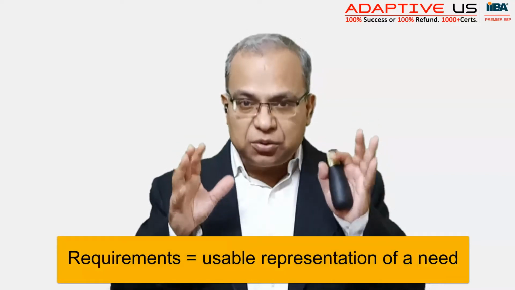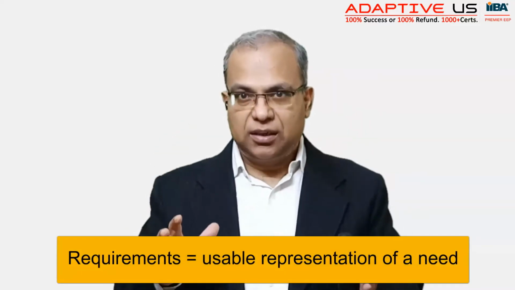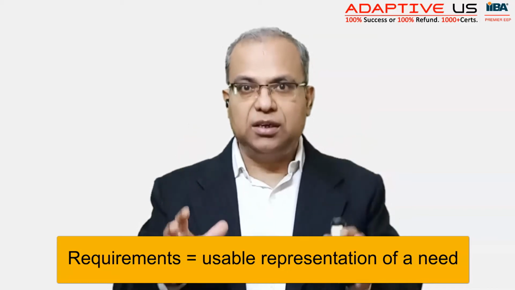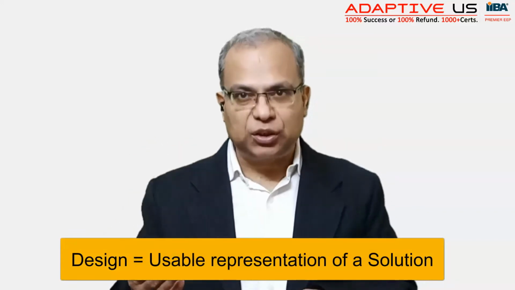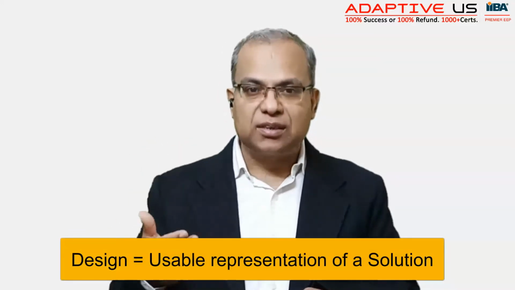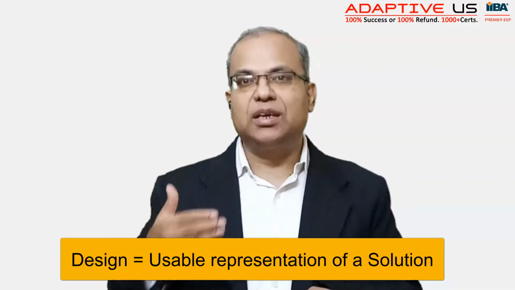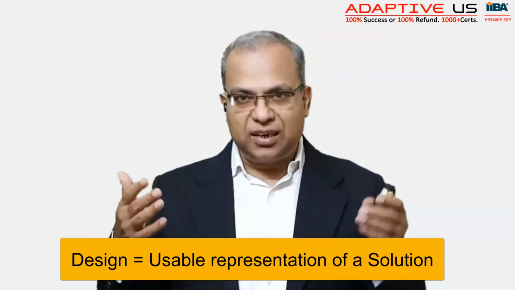Then we use this word called requirement, and BABoK defines requirement as a usable representation of a need. So you have a need, like you are hungry and you want to fulfill your hunger. And you ask the shopkeeper, saying, give me a sandwich. Then you have specified a requirement. Then comes design. Design is a usable representation of a solution which focuses on understanding the value which might be realized by the solution. So essentially, it's a usable representation of a solution.